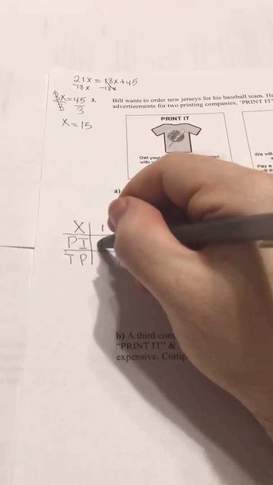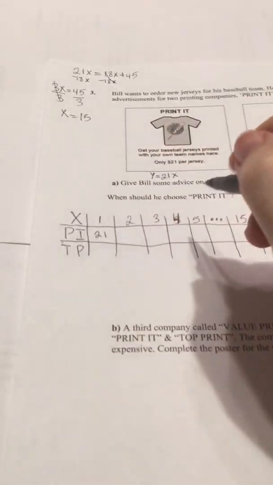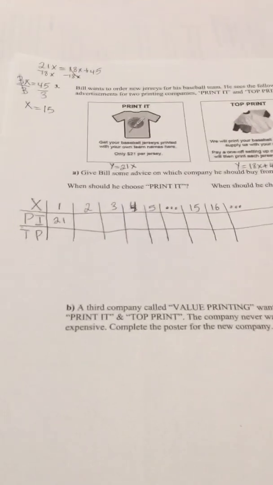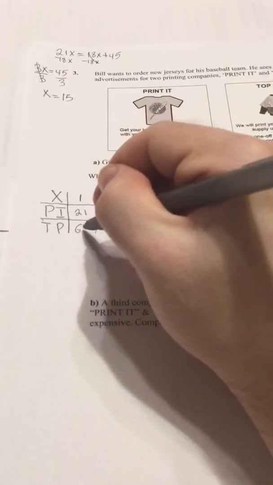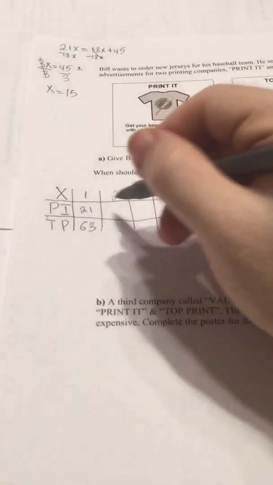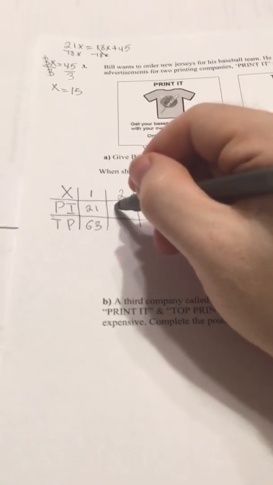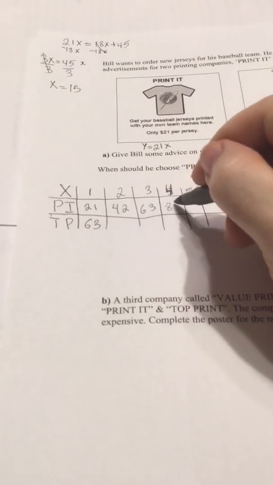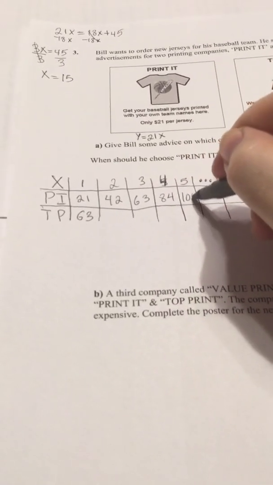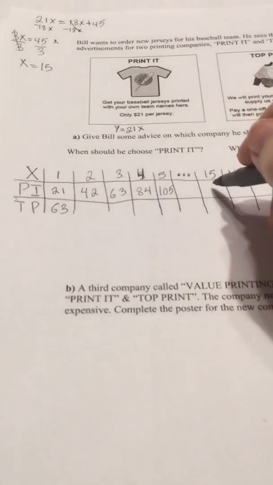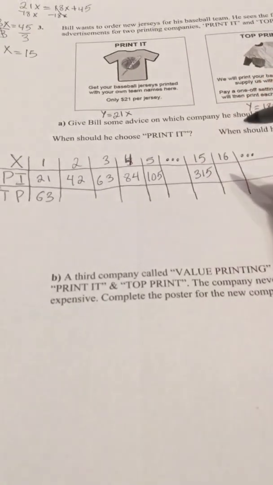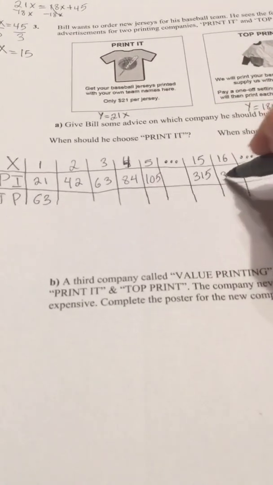So we know that with Print It, it's $21 for the first jersey. With Top Print, it's 18 plus 45 for the first jersey, which is going to give us $63. Then for each additional jersey we printed, it's $21. So if we fill this out, we have 42. Then we have 63, 84, 105. For 15 jerseys, we do have to do 15 times 21, which is going to give us 315. And then we have 336.